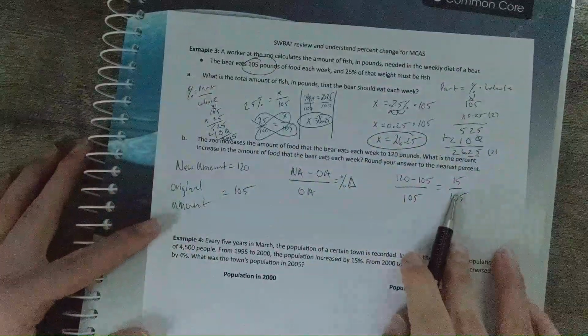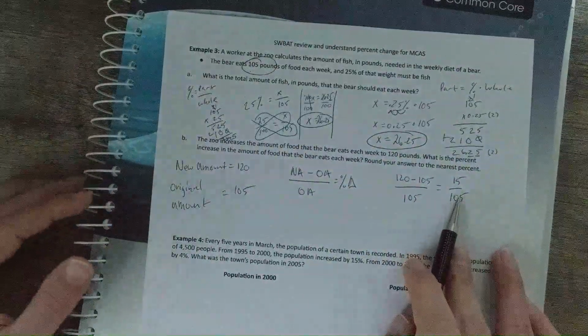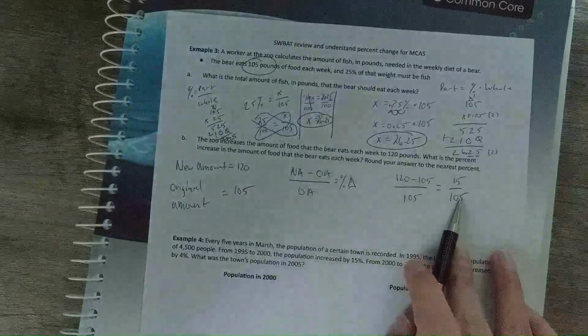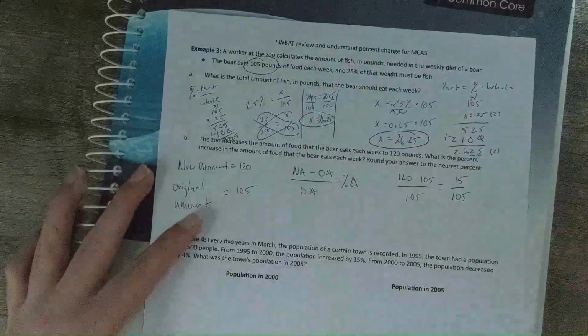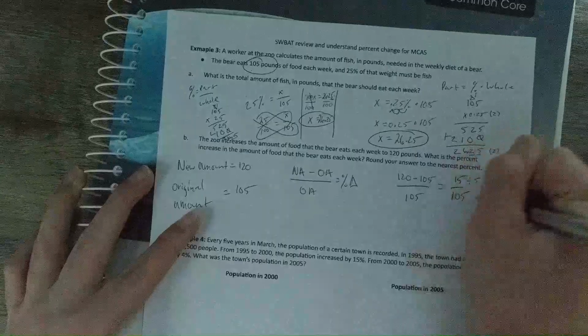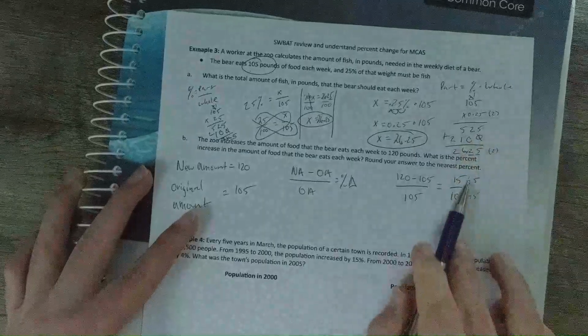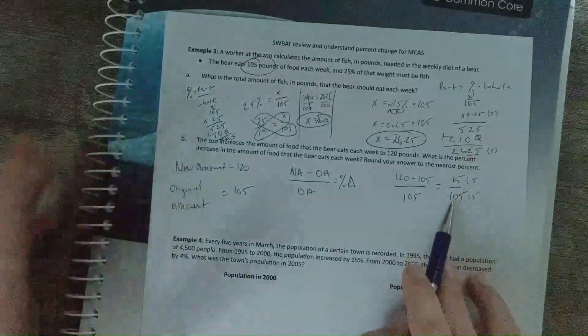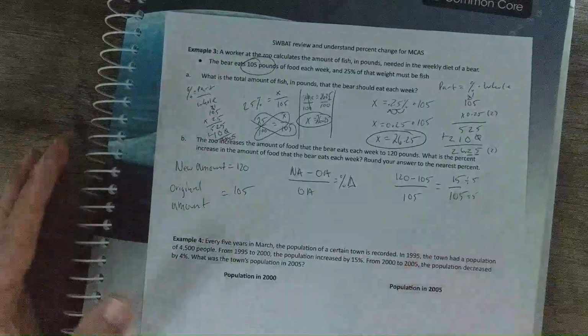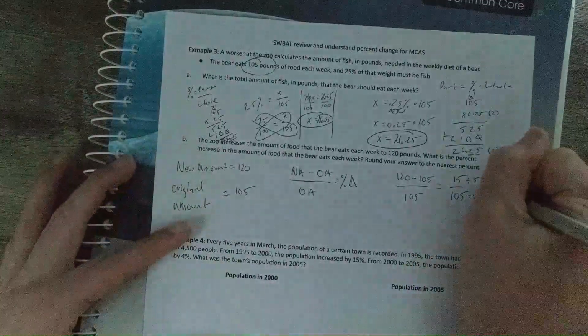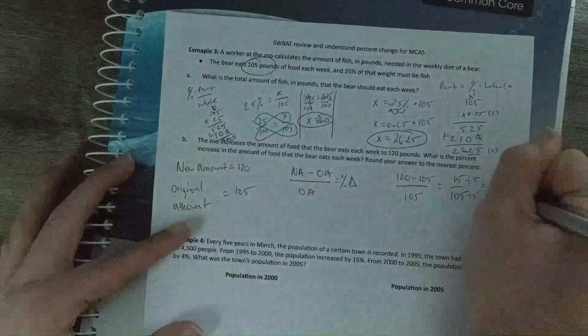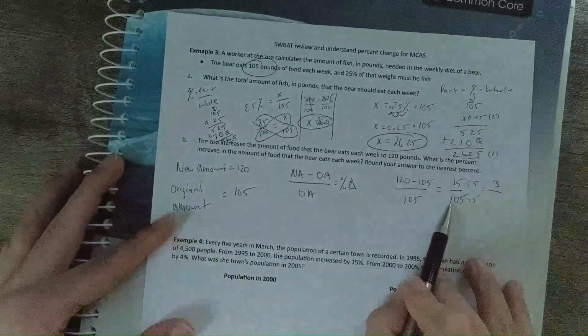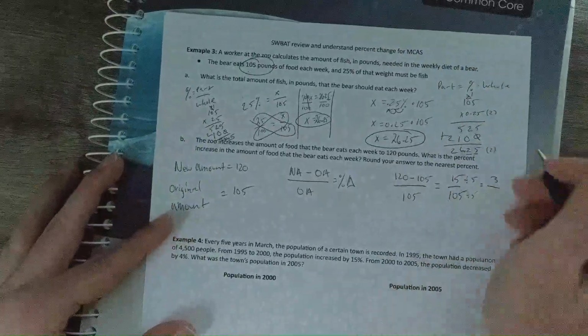I could simplify this by 5 first if I wanted to, but yeah, why not? Let's simplify it by 5. So I divide both of these by 5. I know I can divide both of them by 5 because both of these end in 5, so I know that I can simplify it by 5. This ends up becoming 3 over 105 divided by 5 is just going to be 21.